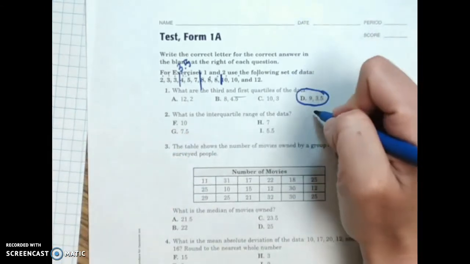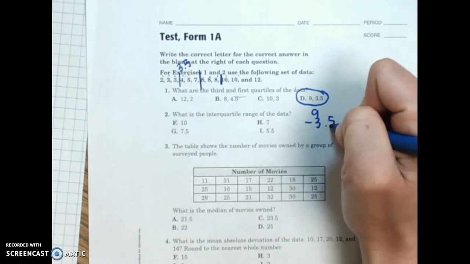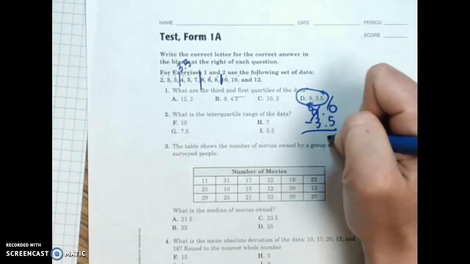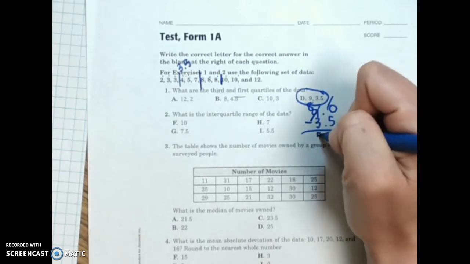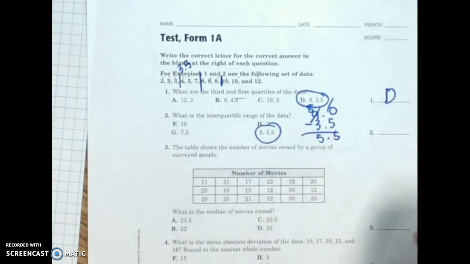Interquartile means we're going to take 9 minus 3.5. We get letter I, which is 5.5.